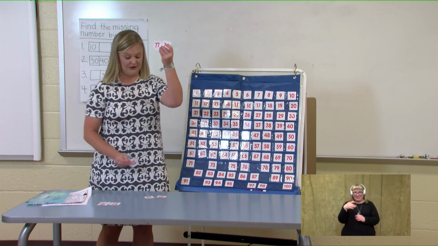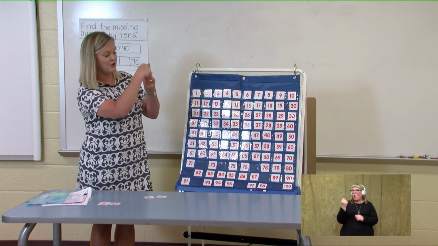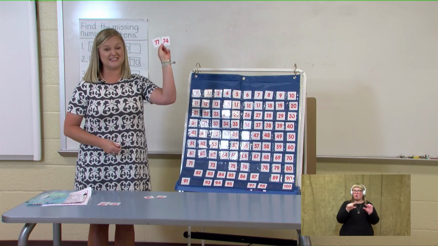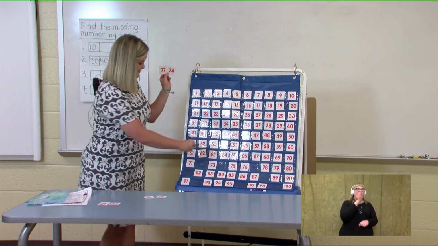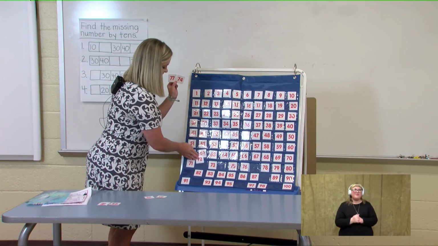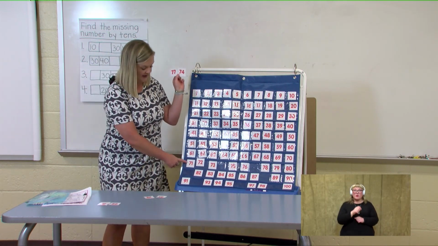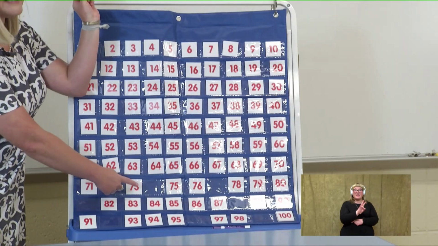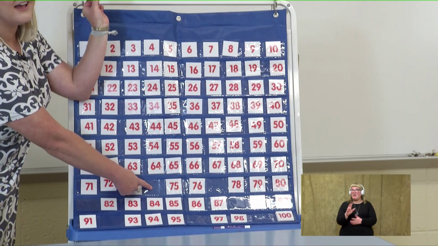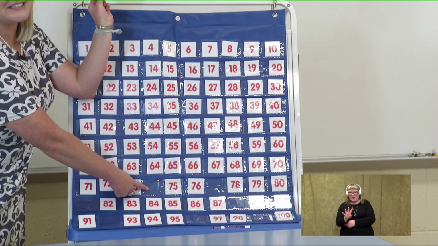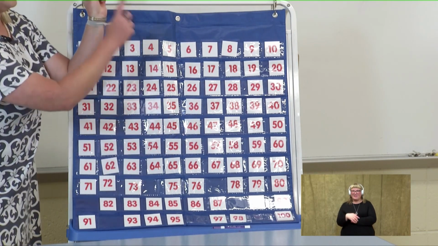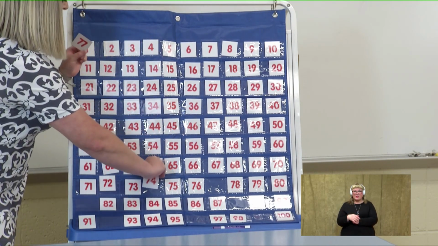Very good. It's the one in the middle, and I'm going to hold these up because I can tell because these have a 7 in the tens place. They're also going to go in this row. So let's continue. 71, 72, 73, 74. Do you see 74? It's this number. Very good.